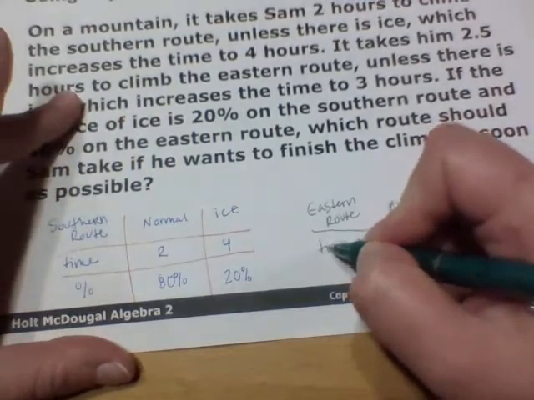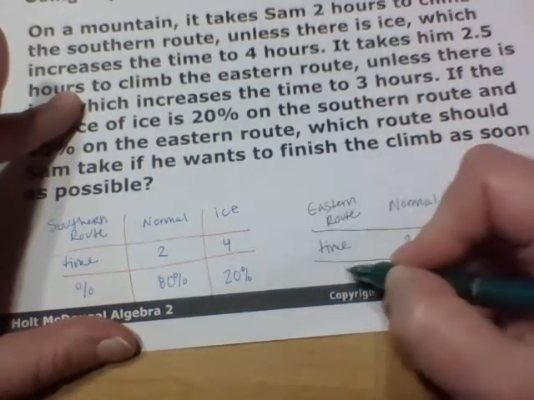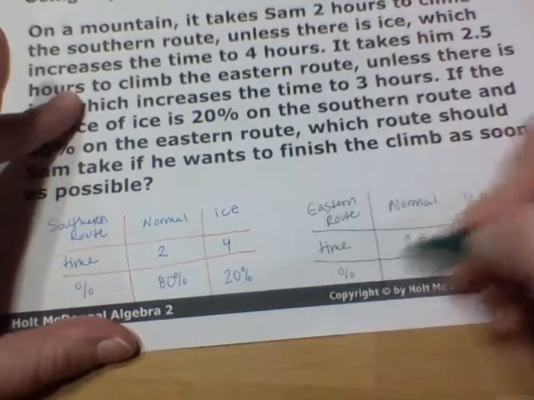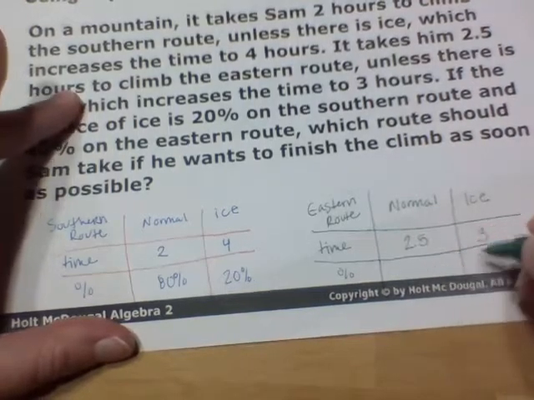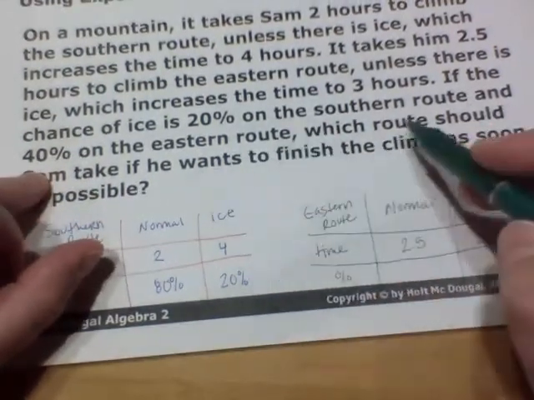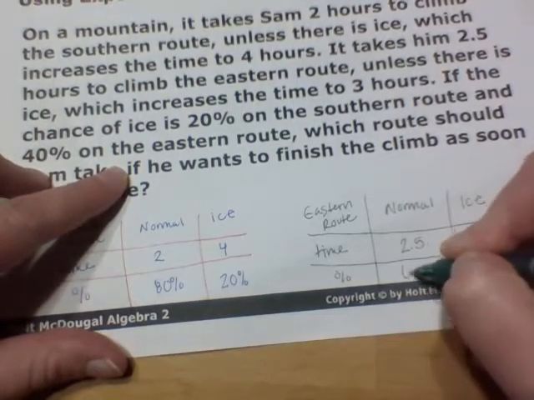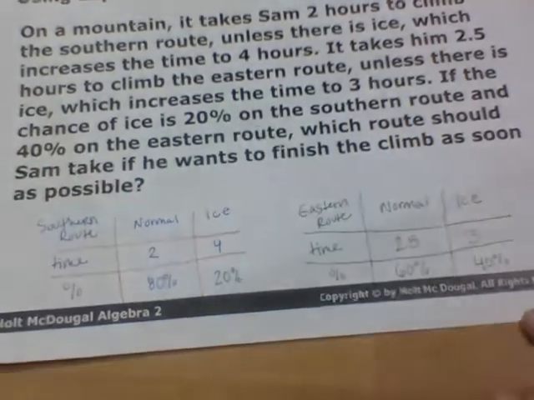And this is the time. All right, then we have the percent or the probability. And it says ice for the eastern route is 40%. And so 60% is left over for the normal conditions.